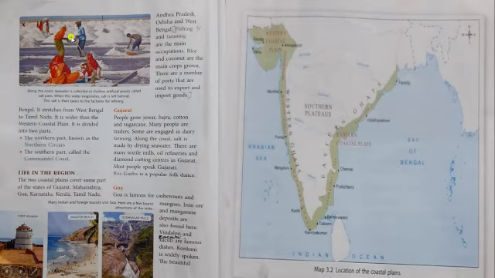Can you see the ladies here, people here? They are collecting the salt. See? And salt is made by drying seawater.